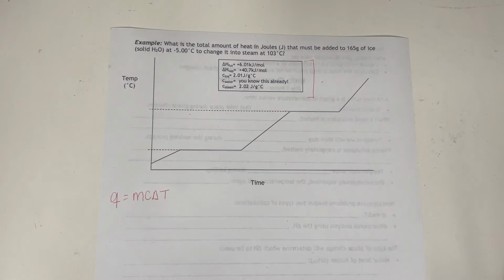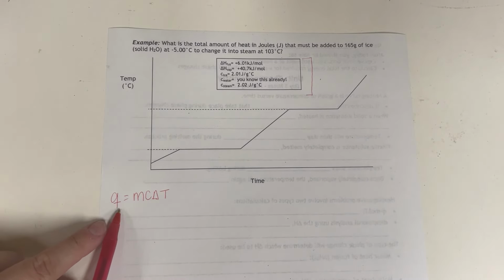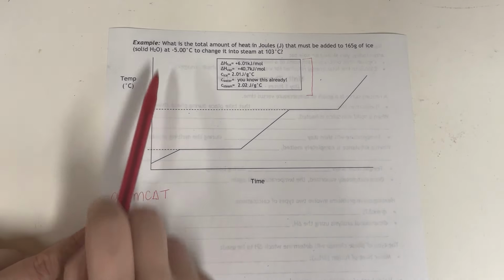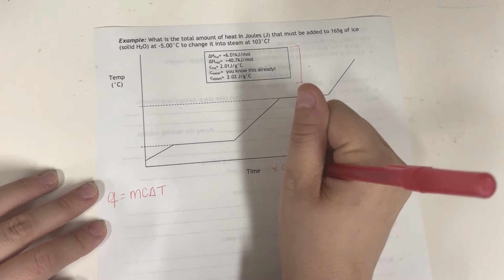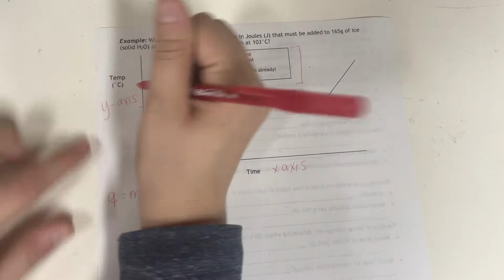103 degrees Celsius? Okay, so we're definitely going to need this formula. This is going to be our change in temperature, and you're going to use this every time you see your temperature changing. Okay, so our heat curve is going to be time as your x-axis, and temperature is going to be your y-axis. So anytime you see a change in the temperature, you're going to use this formula.